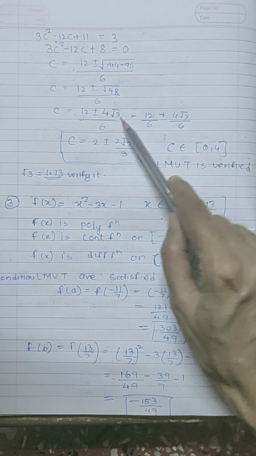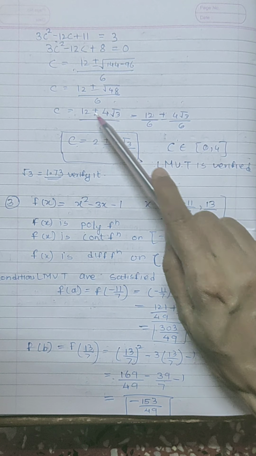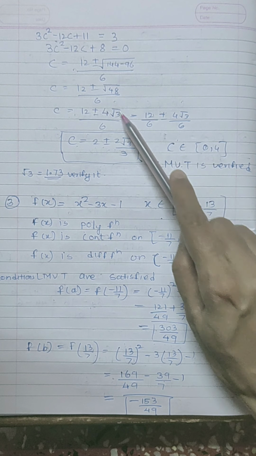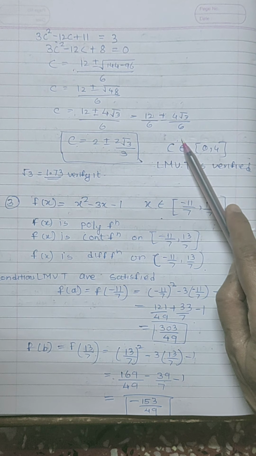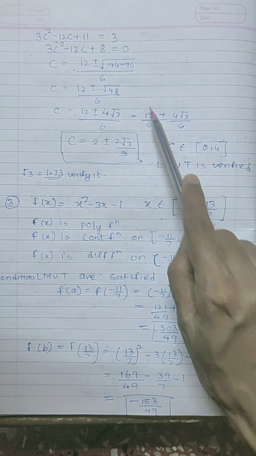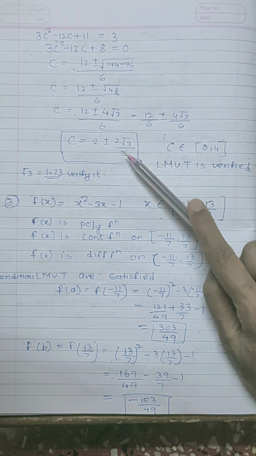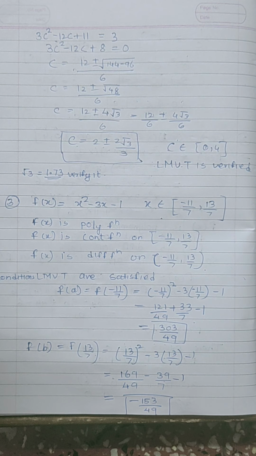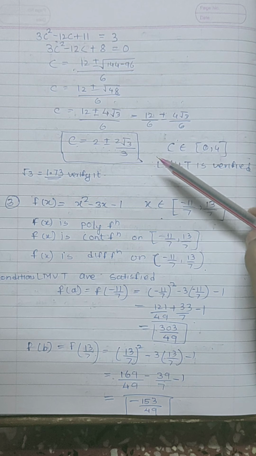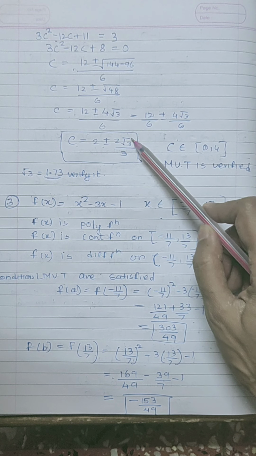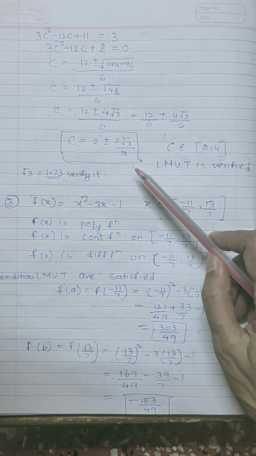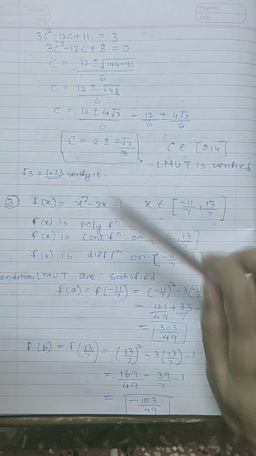So 48 we can write as 4 root 3. Now separate: 12 upon 6 plus or minus 4 root 3 upon 6. That will become 6 ones are 6, 6 twos are 12, so 2 plus or minus 2 root 3 upon 3. But our interval of x is 0 to 4, so now we have to check. Here we got two values of c. Which are the two values? 2 plus 2 root 3 upon 3 and 2 minus 2 root 3 upon 3.